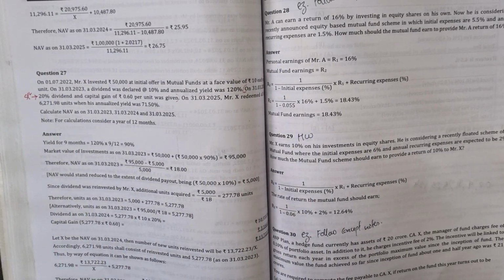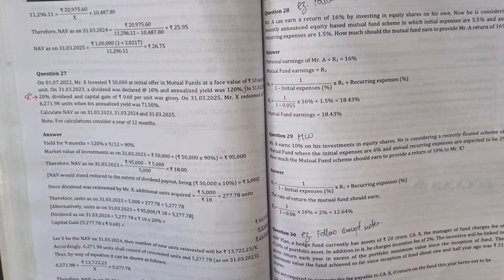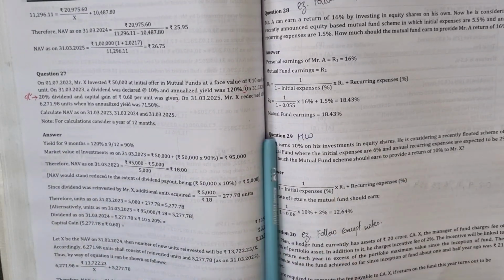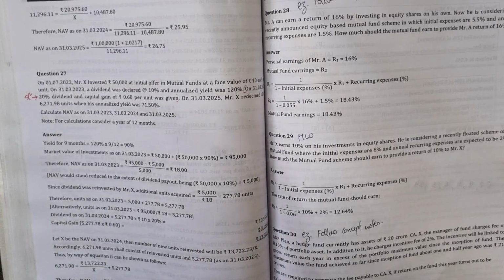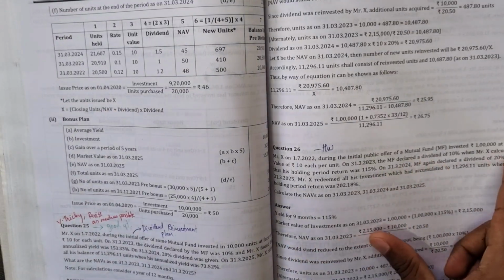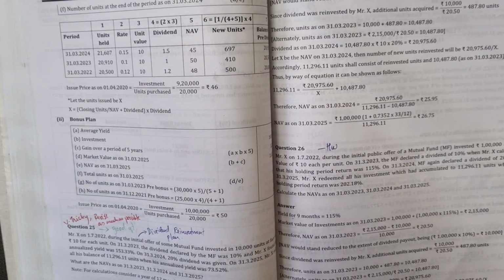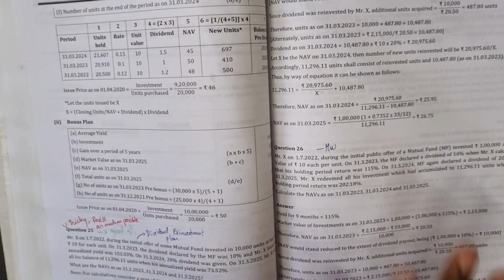So that's it for this part. Now we'll see other topics. This is also very much easy. You can do it. 26 is your homework. What they have given here is that they have directly given holding period return for both the periods. So not annualized. So one step is deducted for you. Same question here, same question, same figure.